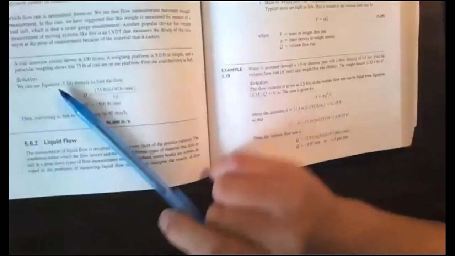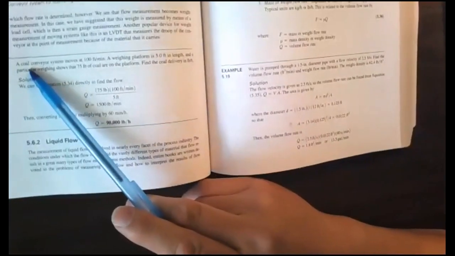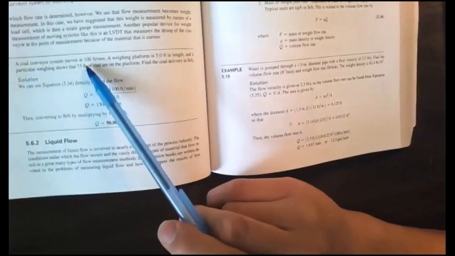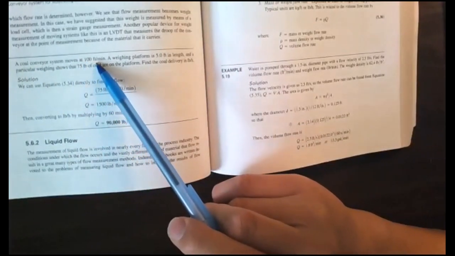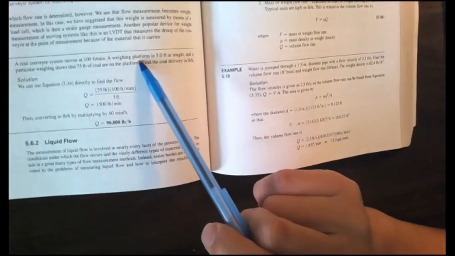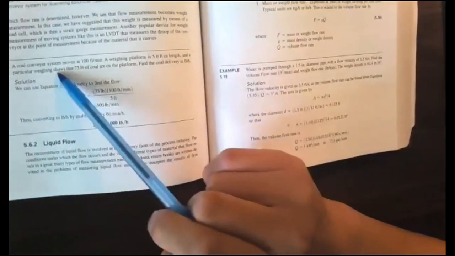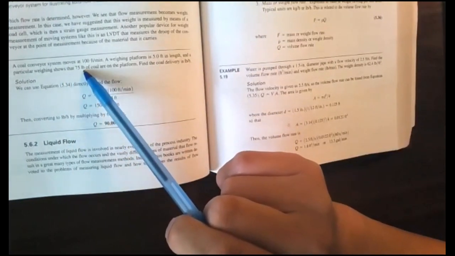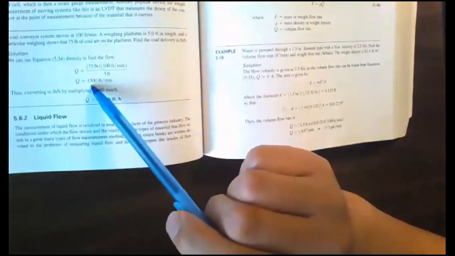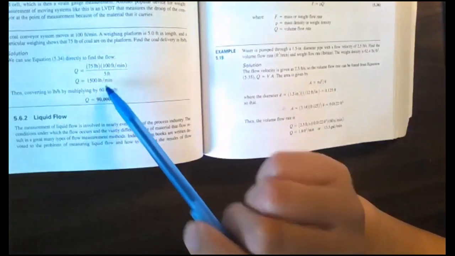Let's do an example. A coal conveyor belt moves 100 feet per minute. The weighing platform is 5 feet in length, and it measures 75 pounds. What is the flow? All we need to do is put it in the equation. The flow will be 1,500 pounds per minute.